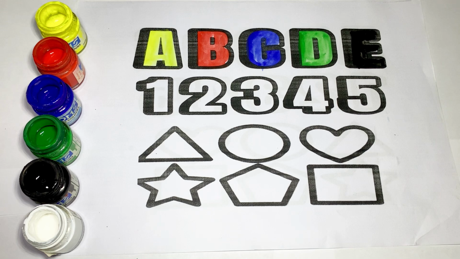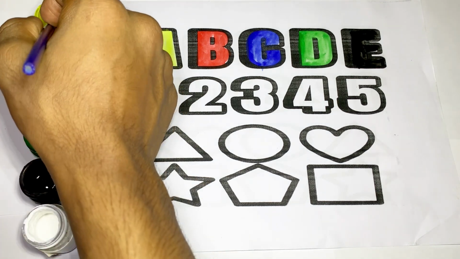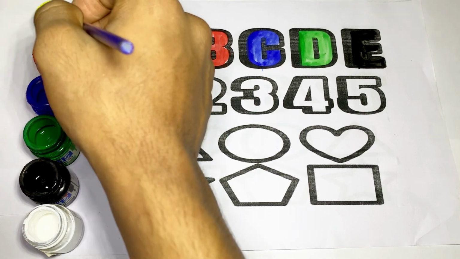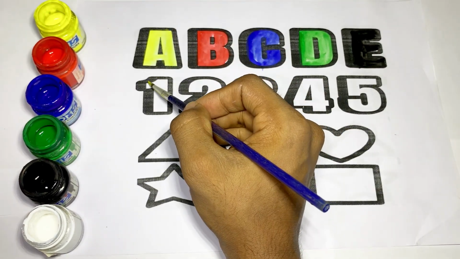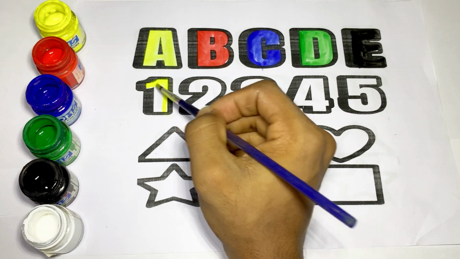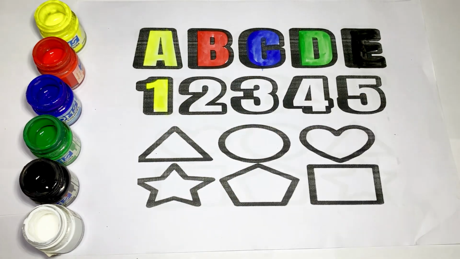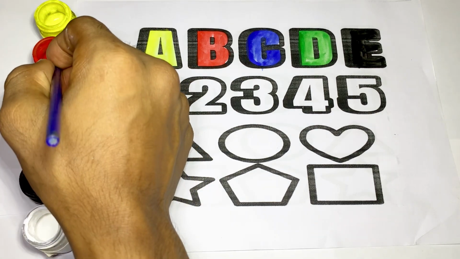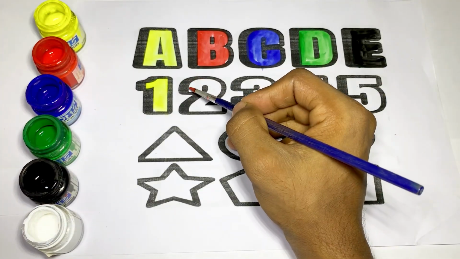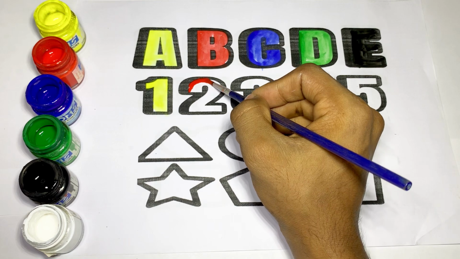Kids, now numbers, and first draw 1. The numbers of 1, and use yellow color. O, N, E, 1. The numbers of 1. Kids, now 2. The numbers of 2, and use red color. T, W, O, 2.